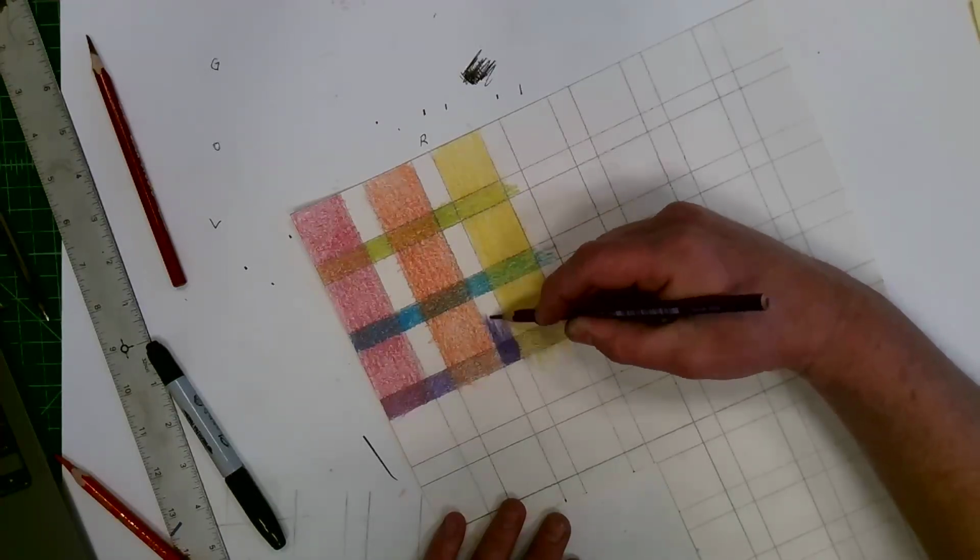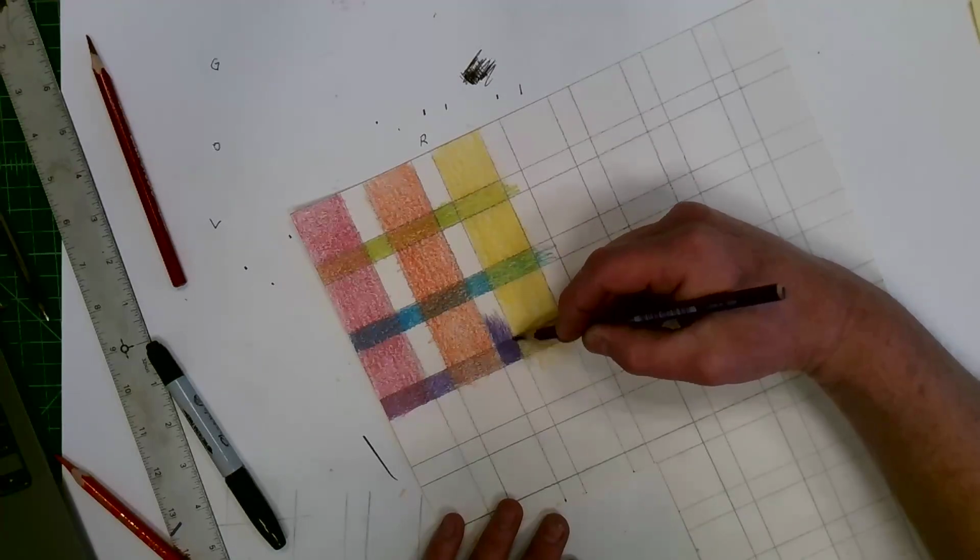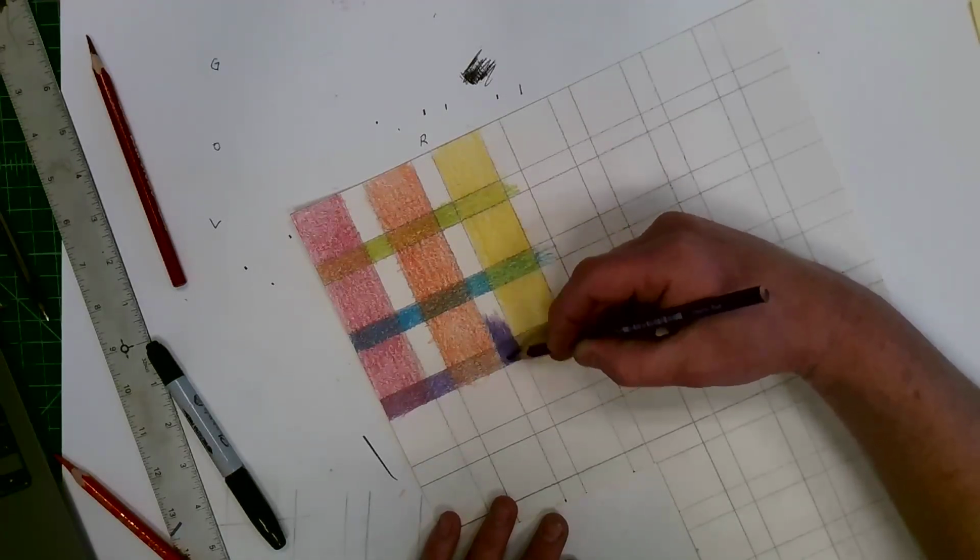And as you're doing this, you'll come to understand what your favorite color combinations are too, which is important because I want you to be able to really embrace the painting and drawing unit.